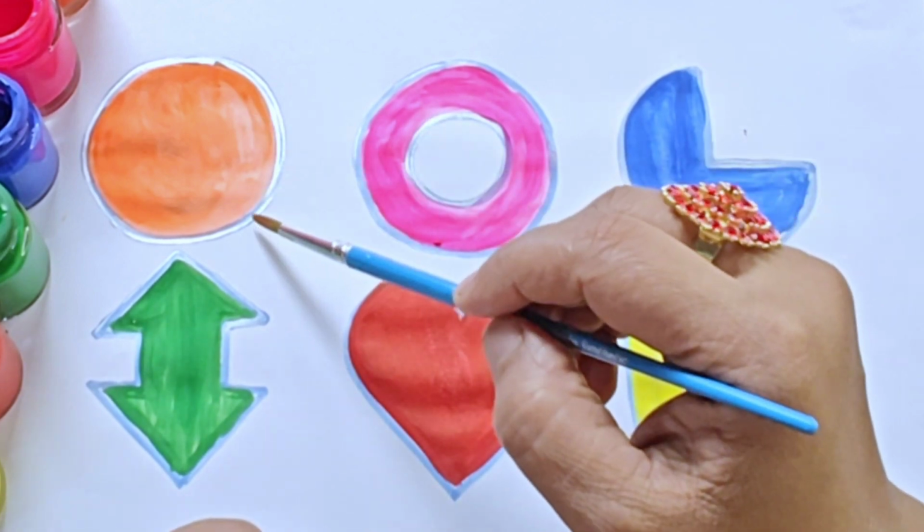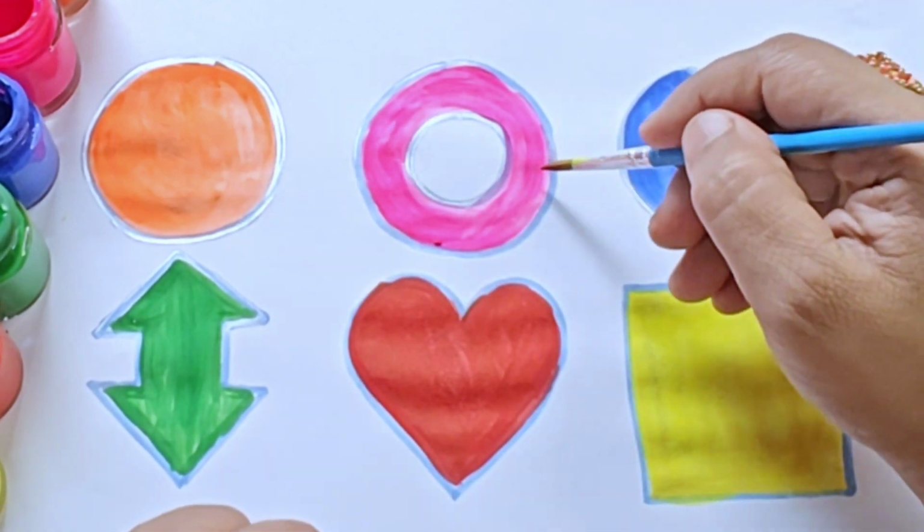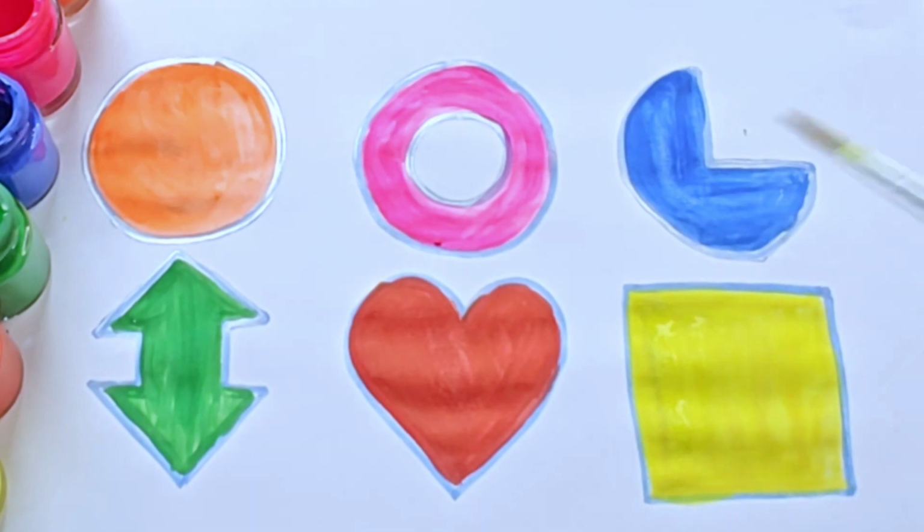This is circle, orange color, hollow circle, pink color, pie, blue color, up down arrow, green color, heart, red color, square, yellow color.